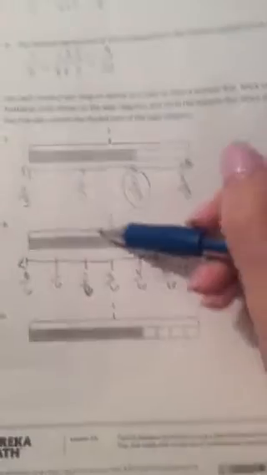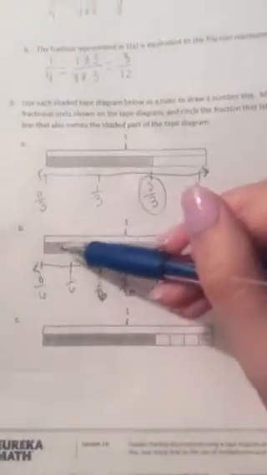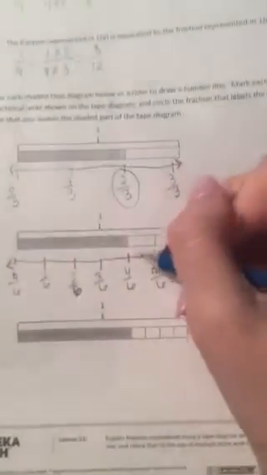Now we got to ask ourselves, what does this represent? How many shaded parts are there? There's 1, 2, 3, and 4. So the shaded parts represent 4/6. One last one.